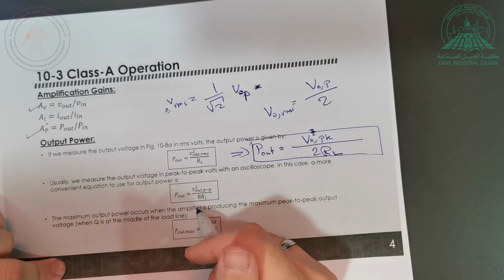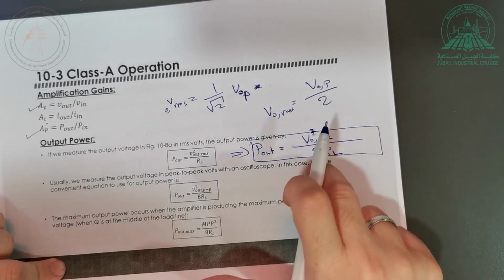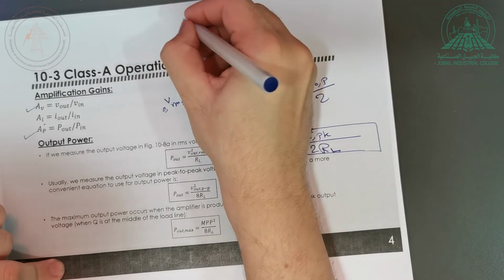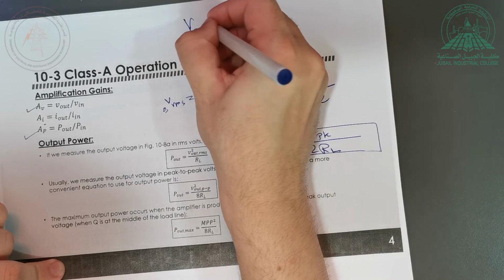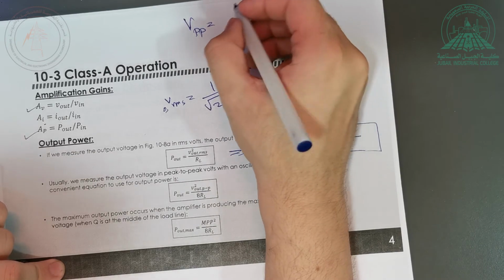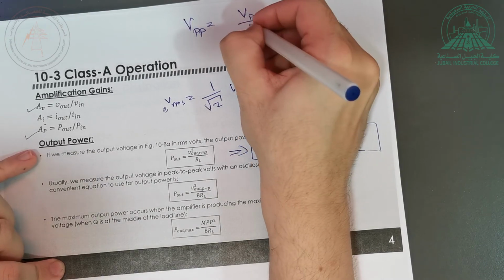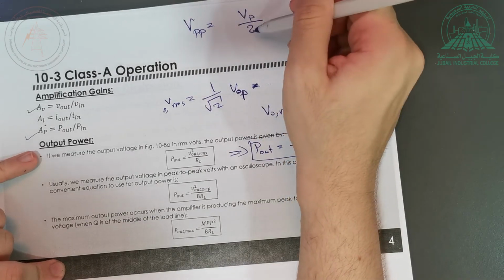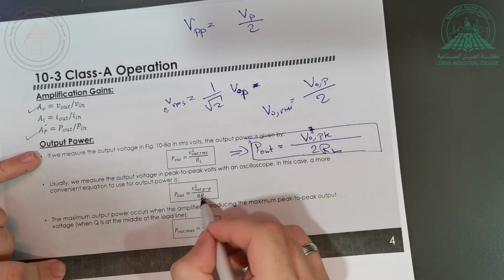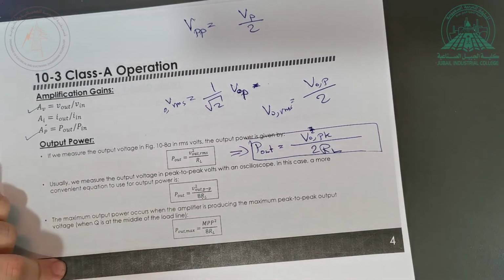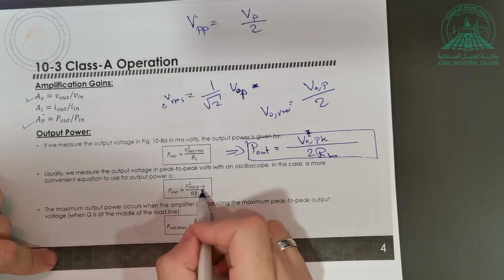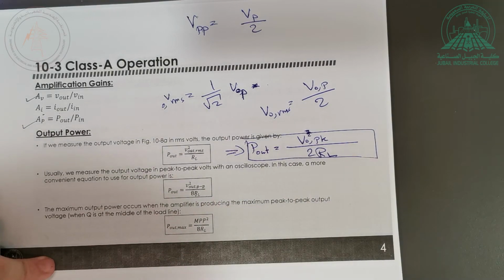V peak to peak is equal to 2 times V peak, so V peak is V peak to peak divided by 2. Since we square it, it will be 4, and with the 2 outside, it will be 8. So this is how we do it if V out is given to you in peak to peak.